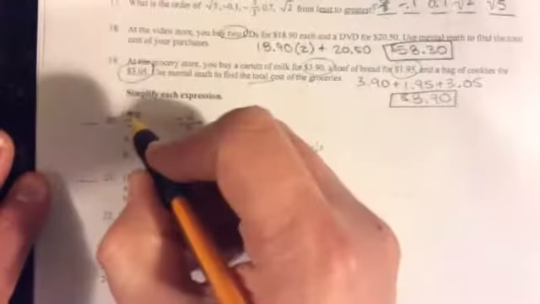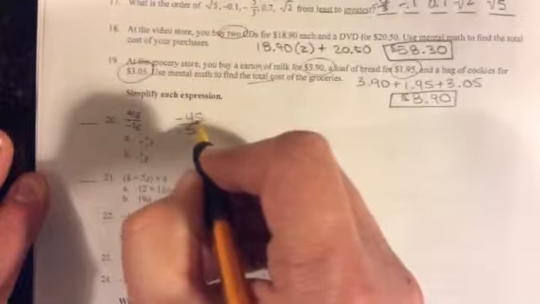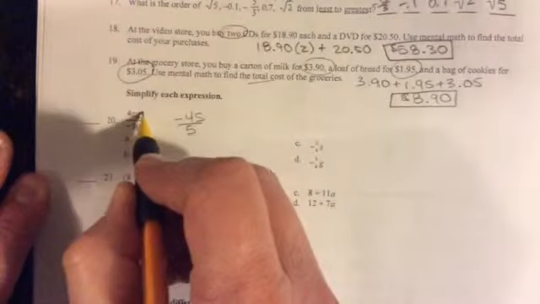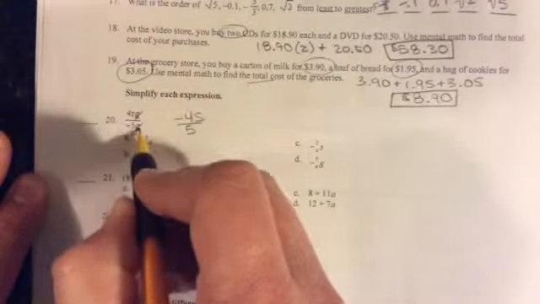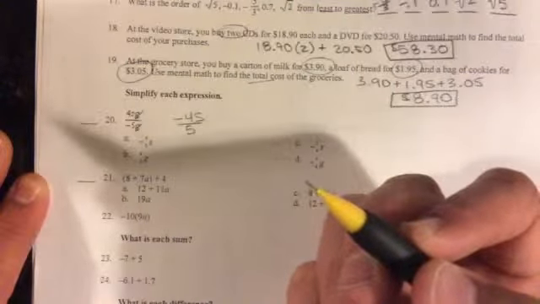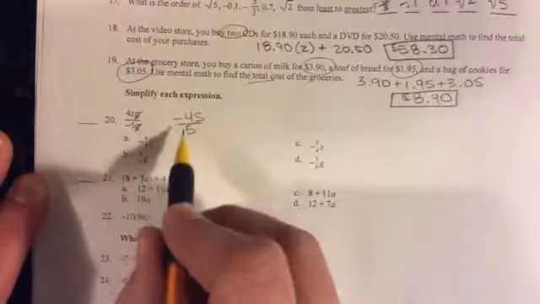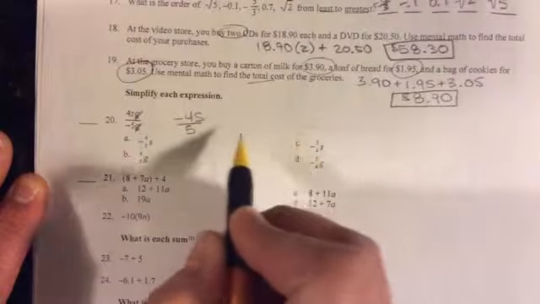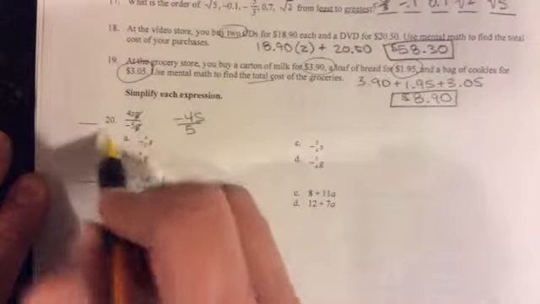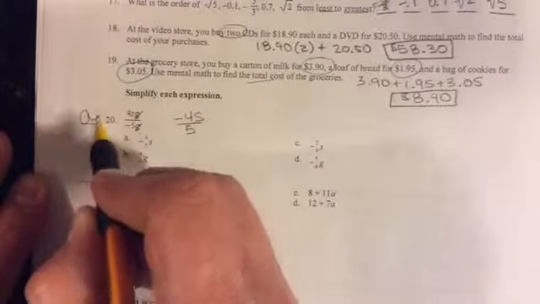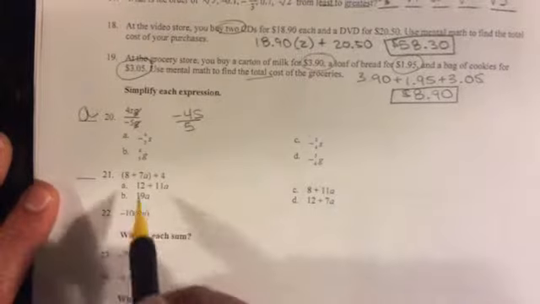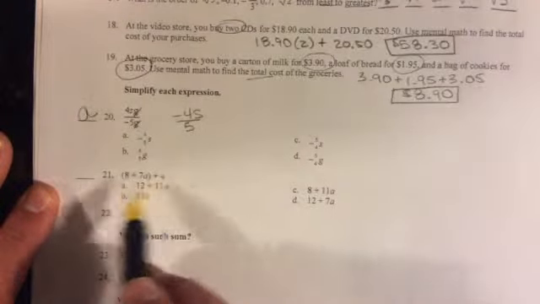Our s doesn't cancel out with anything on the bottom, so my s stays on the top. However, my g cancels out with my g, because anything divided by itself is going to be 1. Therefore, I look for my answer here: -4/5s is my answer.